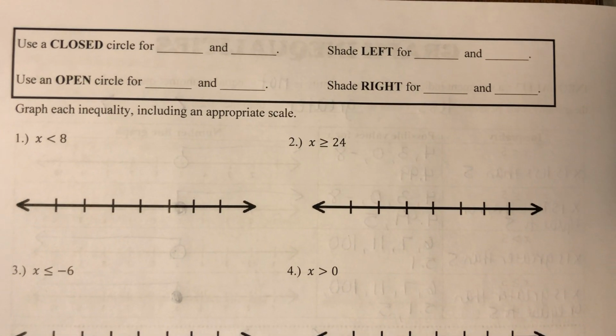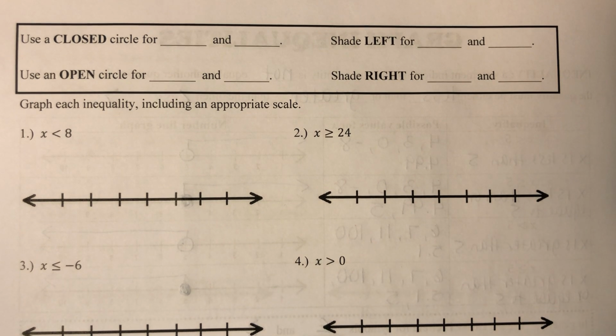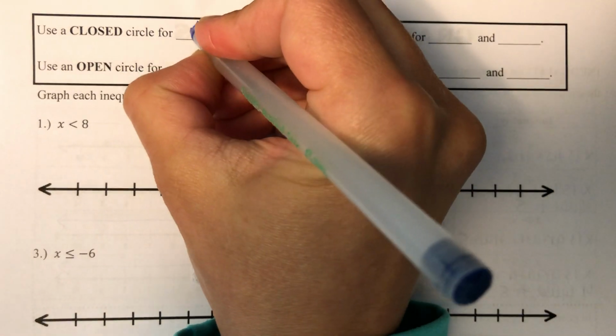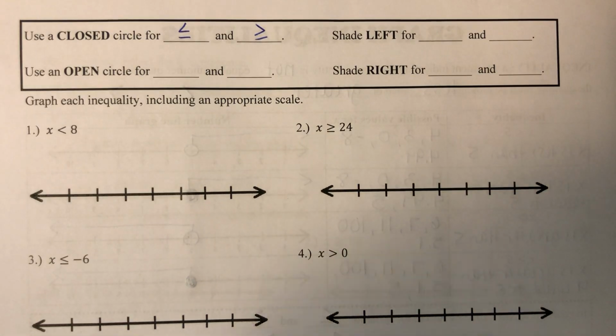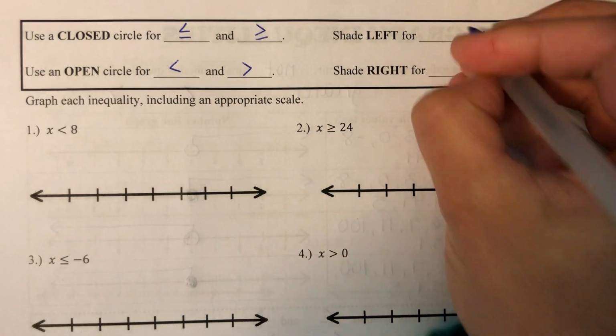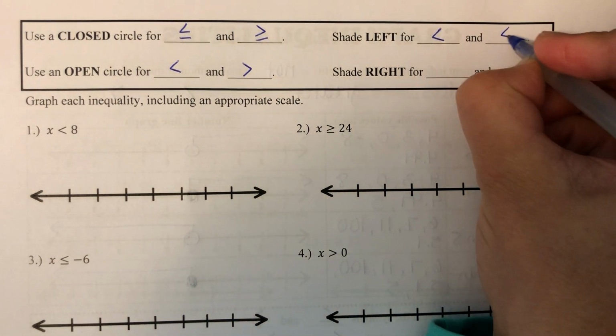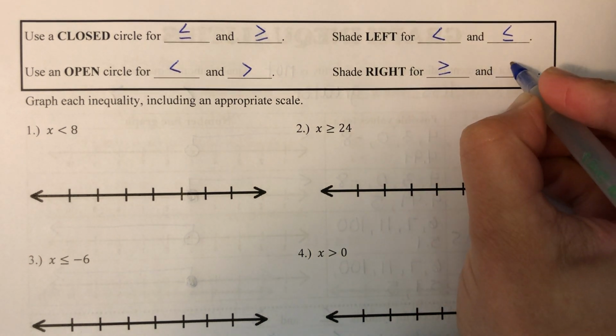All right, we're going to practice graphing together, and then you're going to have a sheet to do on your own. So at the top, as a reminder, we used a closed circle when it had the equal to's on it. We used the open circle when it didn't. We shaded left for the less thans, and we shaded right for the greater thans.